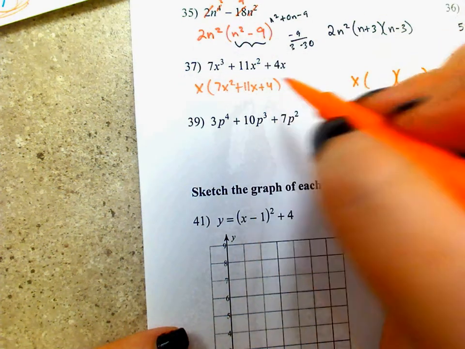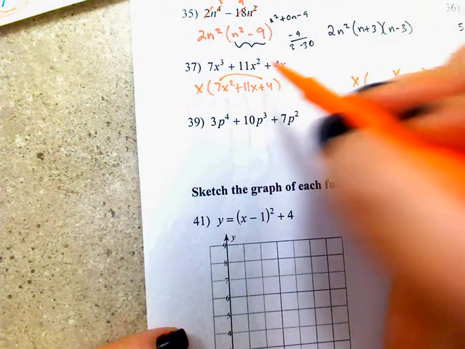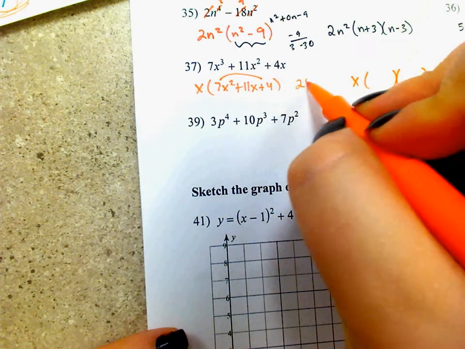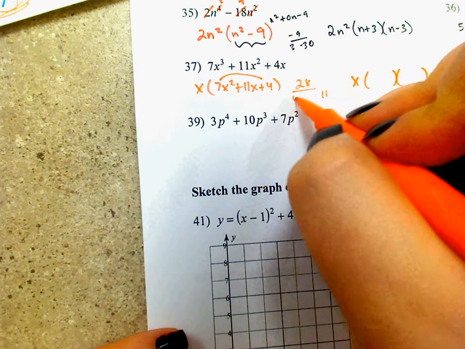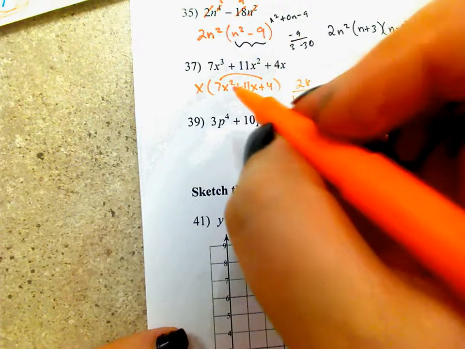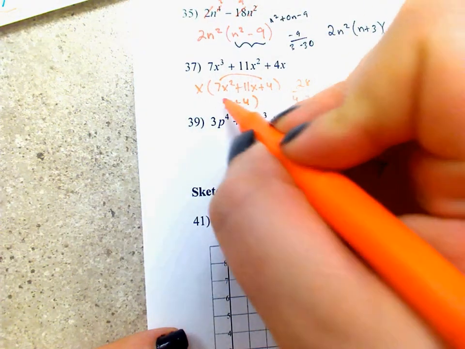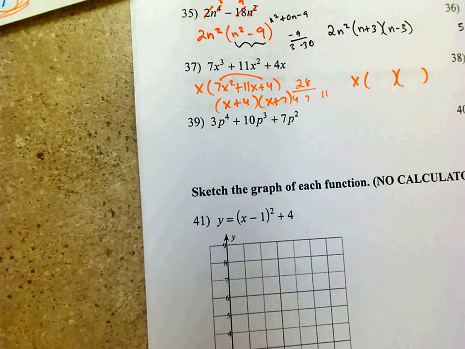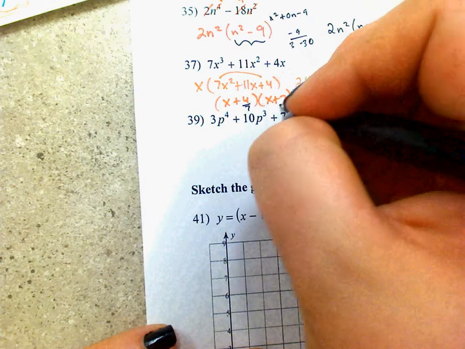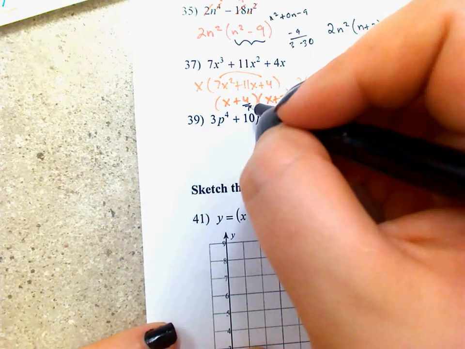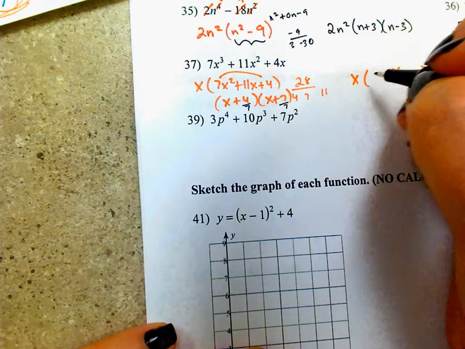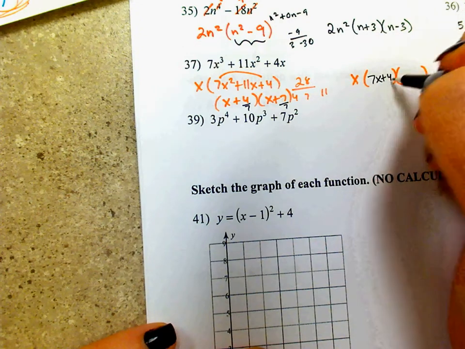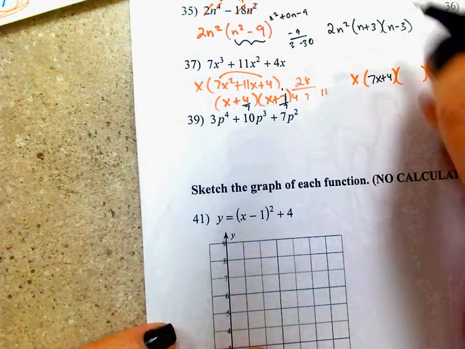7 times 4 is 28. So I need the factors of 28 to add up to 11, and they are 4 and 7. So normally I would put x plus 4 and x plus 7 and call it good, but because we multiplied by that 7, you got to remember to divide by that 7. That does not simplify, so bottoms up, 7x plus 4. That does simplify down to 1, so it's just x plus 1. And there you go.